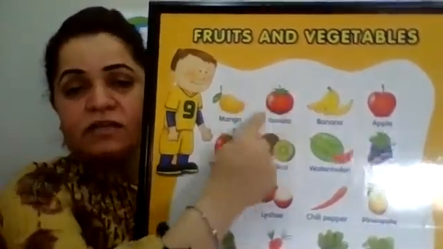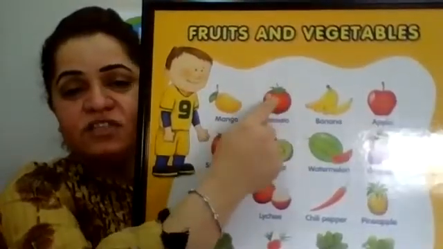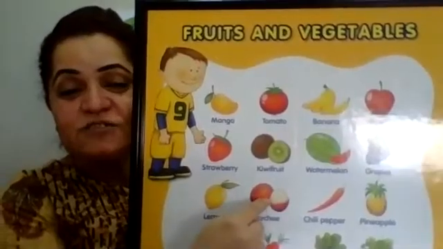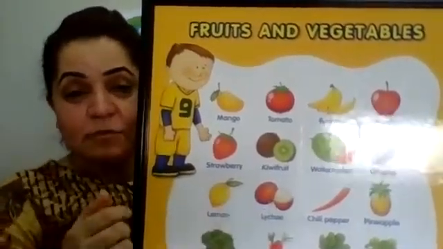And you see, tomato does not fall in the vegetables. Tomato is a fruit. And lychee is also a summer fruit. So mostly the fruits and vegetables we have in summers are water-based. Because in summers we need a lot of water, as I tell you, drink a lot of water, right? Because that's very important. Keep hydrating yourself.